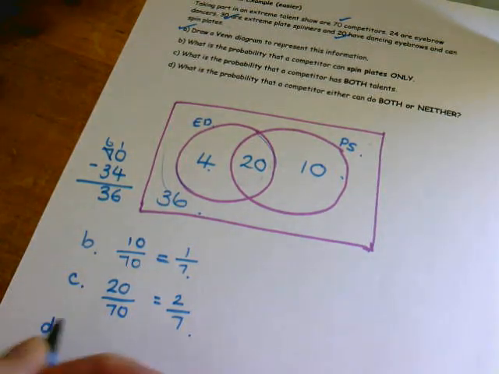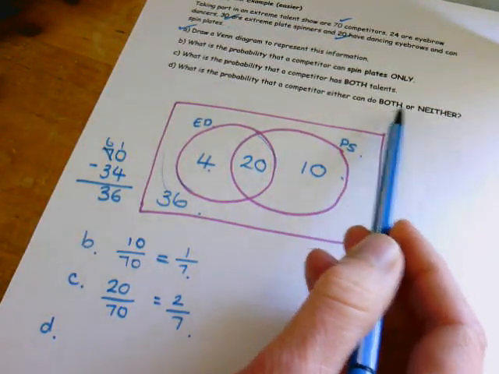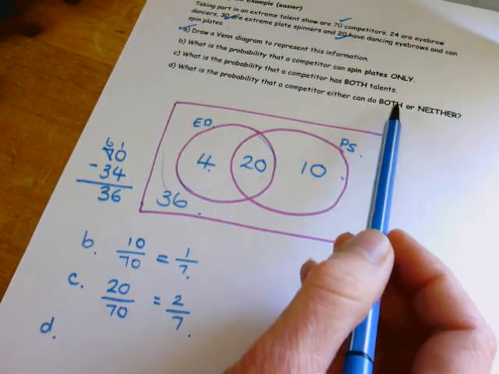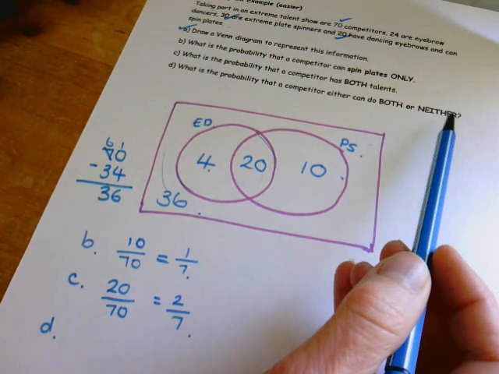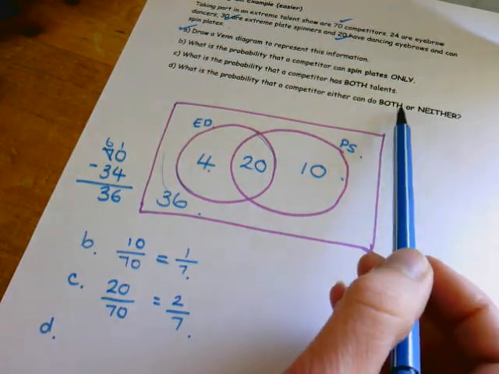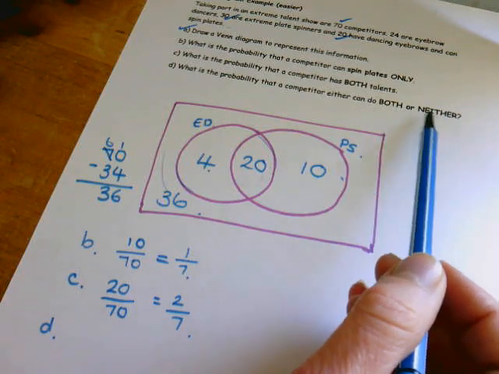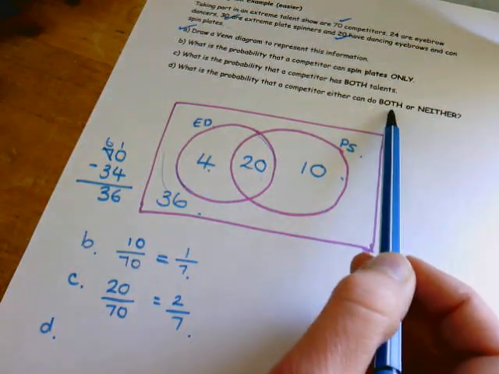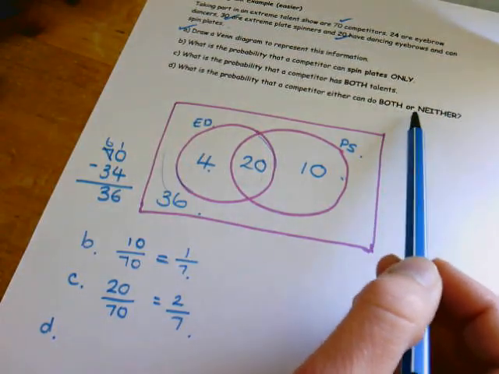Last question then. What is the probability that a competitor can do both or neither? Okay, so we want the probability that they can either do both or that they can do neither. Okay, now hopefully you'll remember that when you see the word or with probability, this means adding up the probabilities. Okay, so we want the probability that they can do both, the probability that they can do neither, and we're going to add them together.